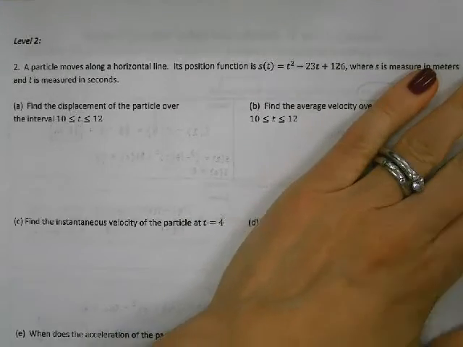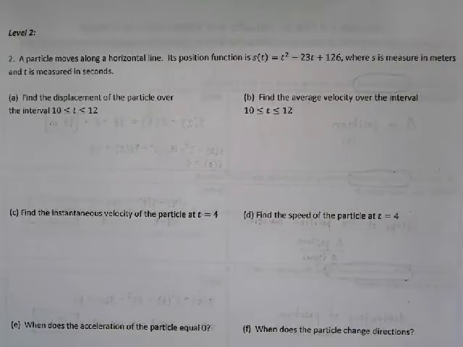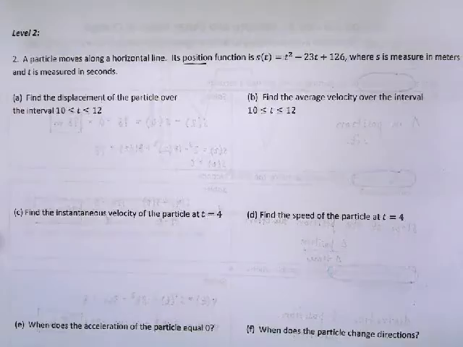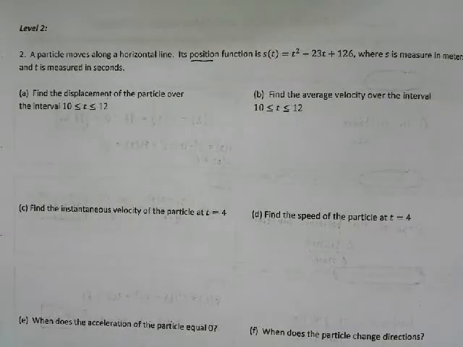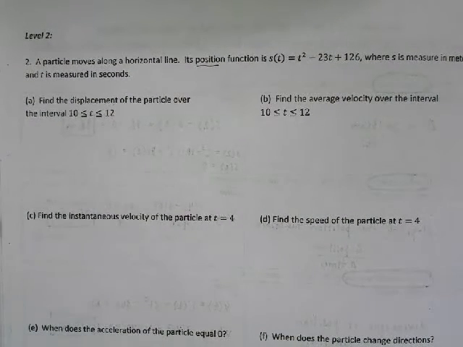Okay, so this would be kind of like a level 2 type problem. So again, getting a little deeper into analyzing this particle motion. So again, we're still given the position function here. Okay, and then we're asked to find all of these different things. And a lot of it is going to follow just what we did on the previous page.